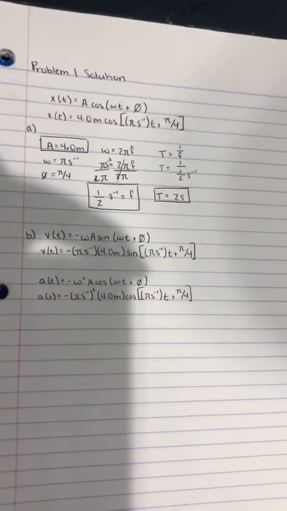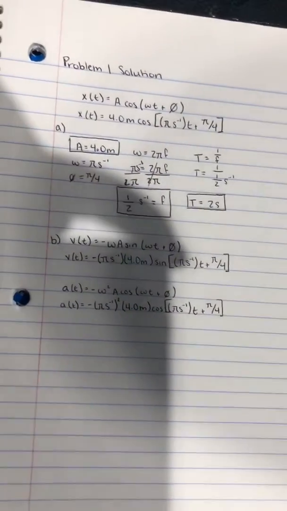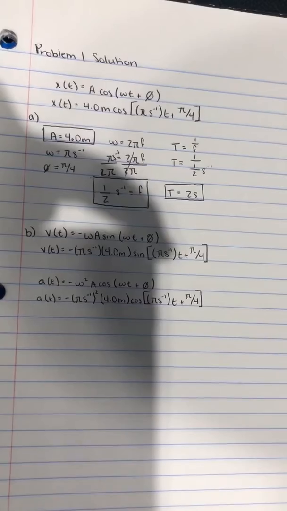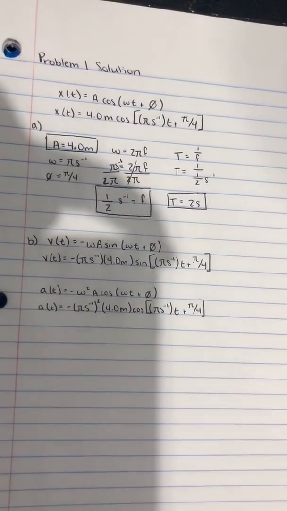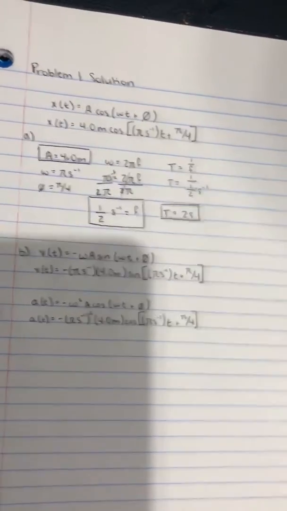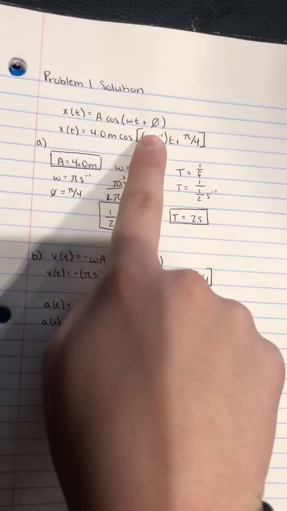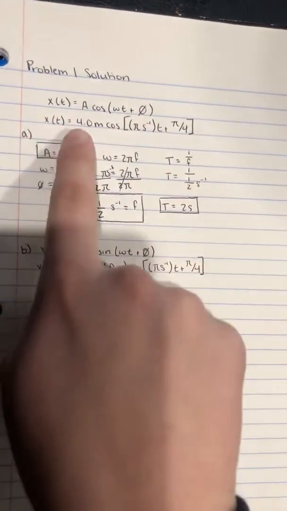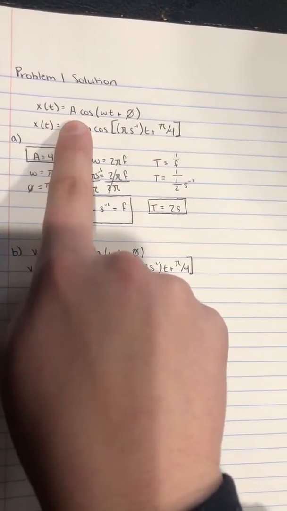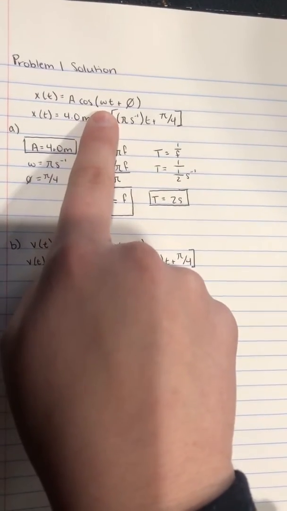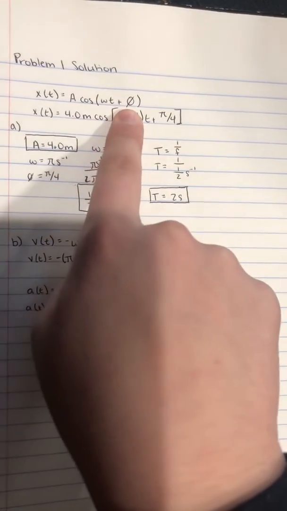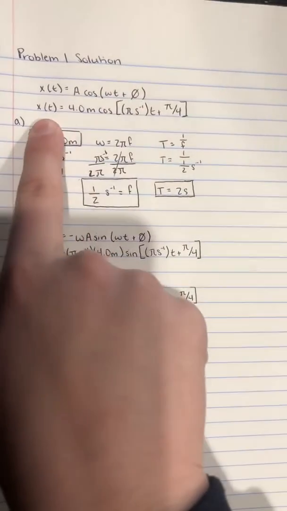Okay, so this is our solution for problem 1. We know that it's simple harmonic motion, which is a mathematical representation of the motion that uses cosine and sine. For this problem, it was cosine, and it'll follow this general equation. So we know that x as a function of time is the amplitude times cosine of omega t plus phi.